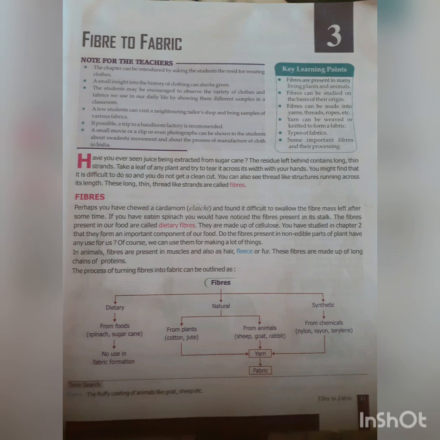If we talk about the process from fiber to fabric, first the smallest unit is the fiber. Then from the fiber we get the yarn. In the next video I will explain in detail what yarn is, and then from the yarn we get the fabric.